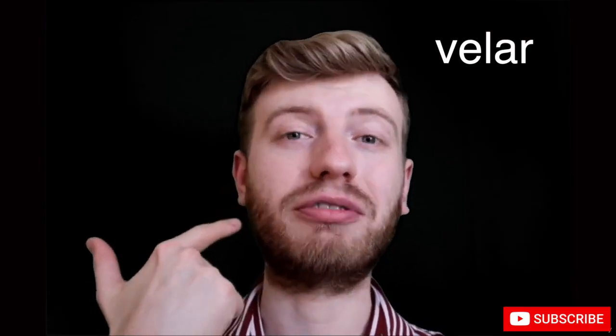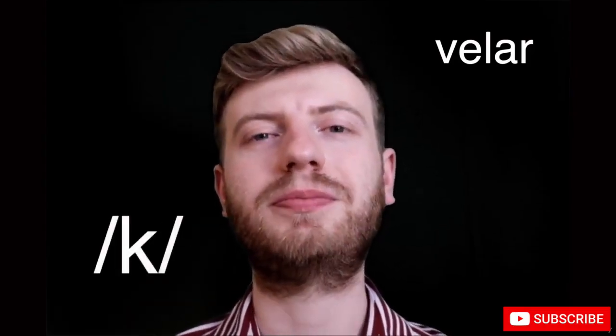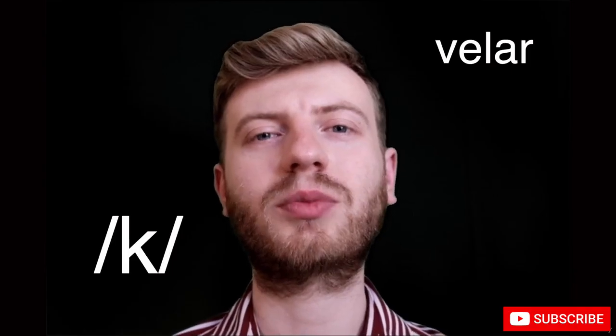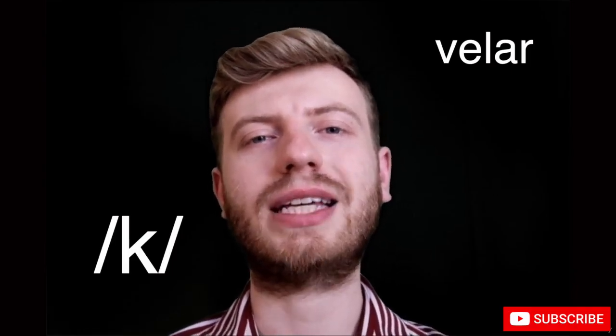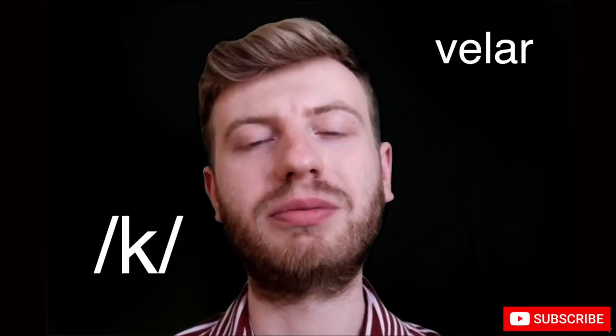Velar consonants are made with the back of the tongue and the roof of the mouth at the back. K. K is the unvoiced velar plosive.